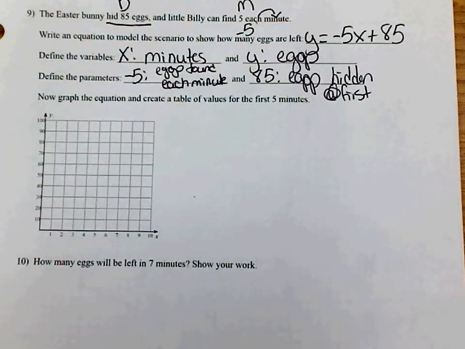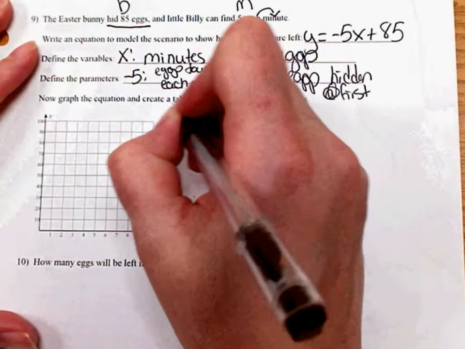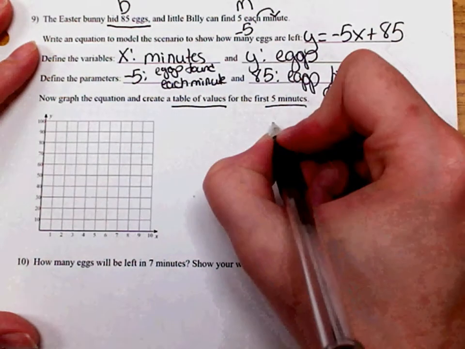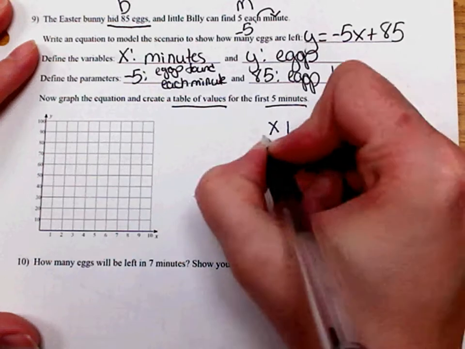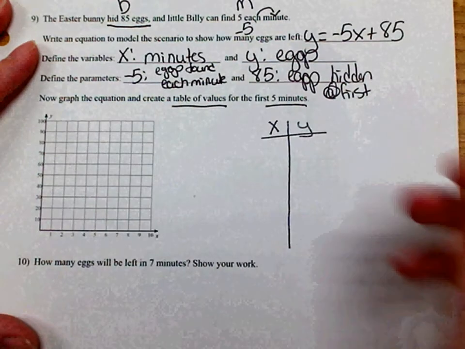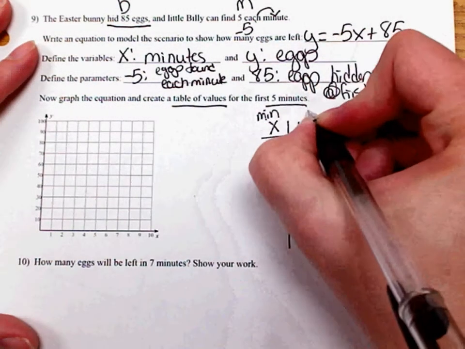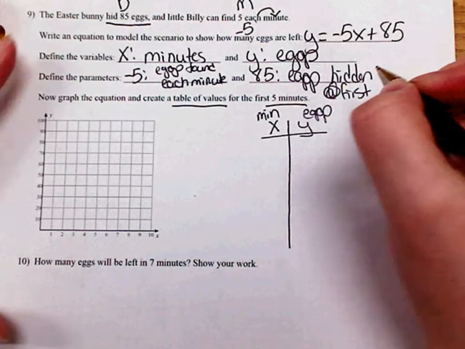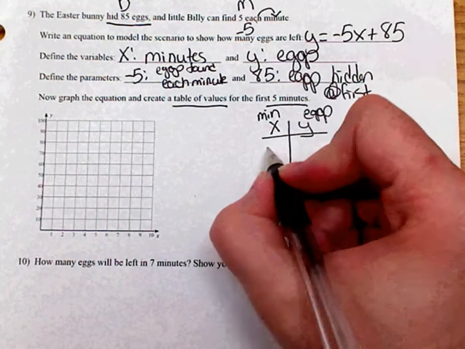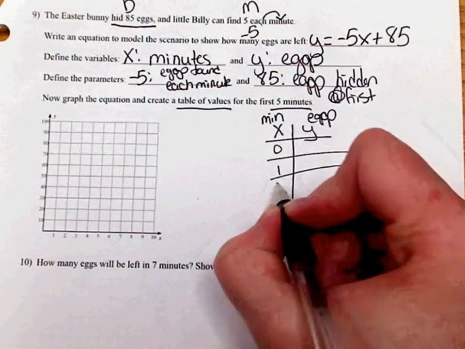Okay? So we need to do a table of values for the first 5 minutes. Okay? X is minutes. Y is eggs. These are the eggs that were hidden. So we needed the first 5 because that's what the directions say.